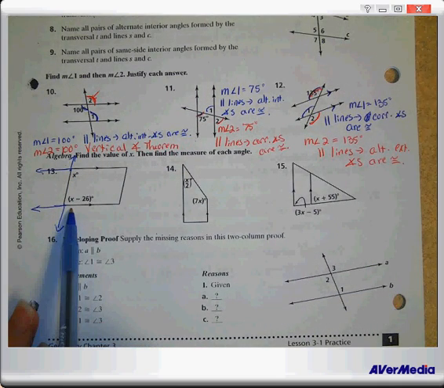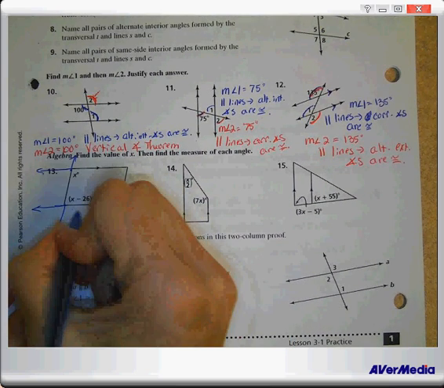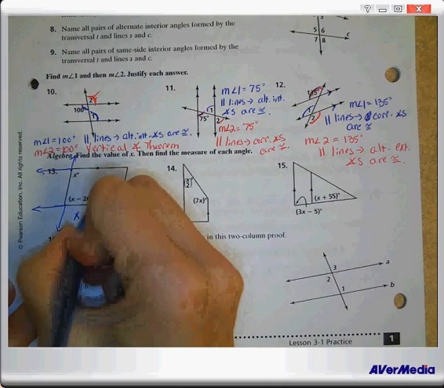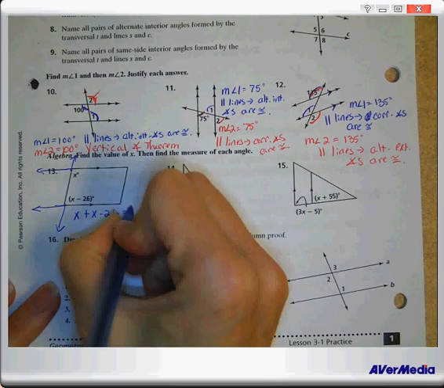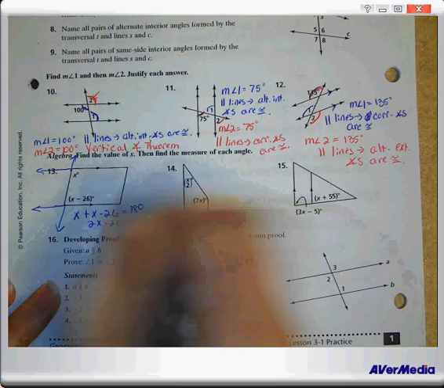So then they are what? Remember the dance. Same side interior angles are what? Supplementary. So I can go x plus x minus 26 equals 180. So 2x minus 26 equals 180. 2x is equal to, in this case, 206.